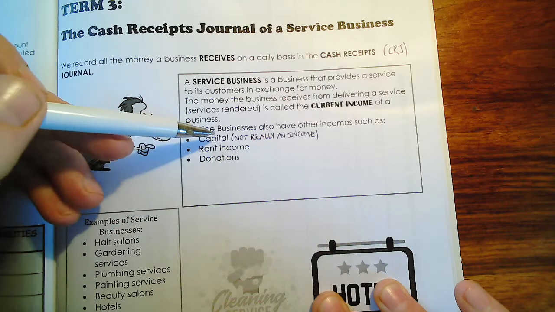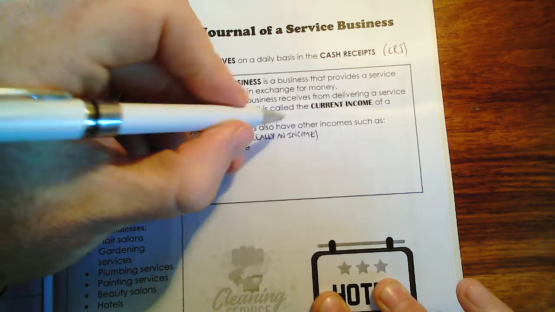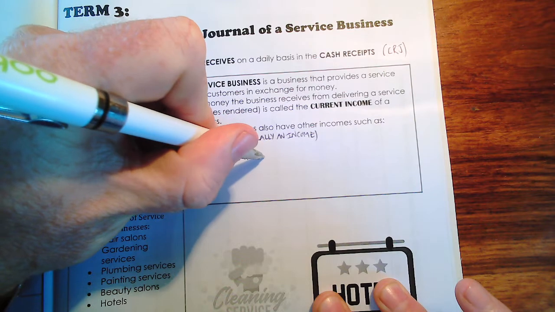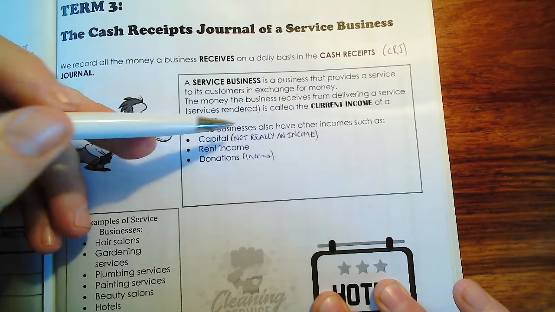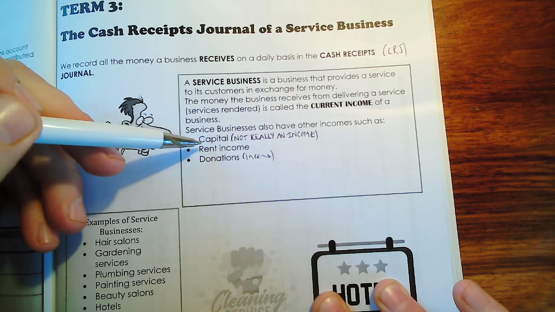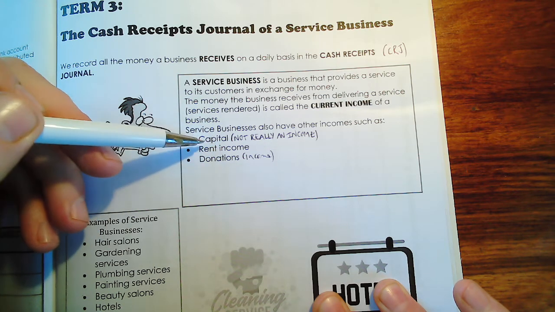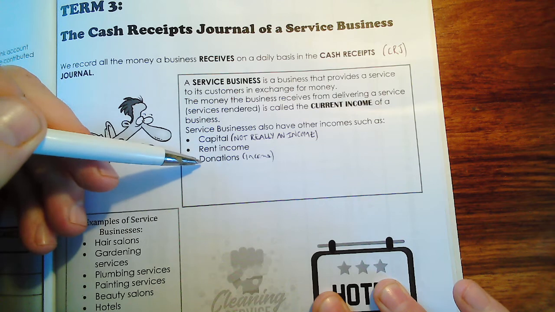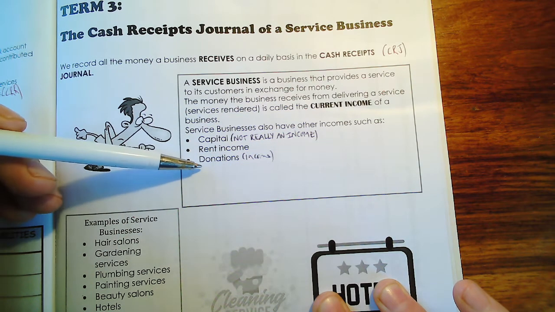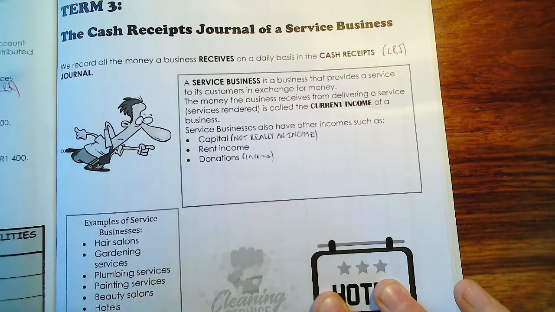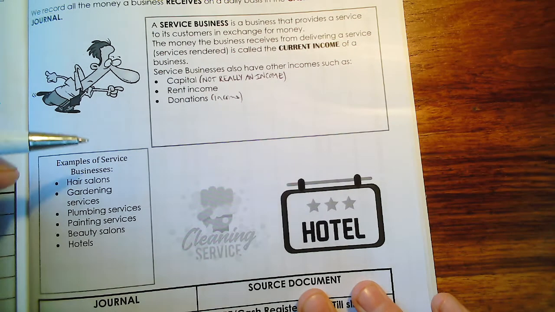Now they're saying that service businesses also have other incomes. Rent income and donations are two of them. I don't agree with capital being an income, because that's something that the owner puts into the business, but that's not really an income. That's a capital contribution that we can make, but that's not a normal income. So other incomes apart from current income will be things like rent income and donations, and I just put income in brackets here.